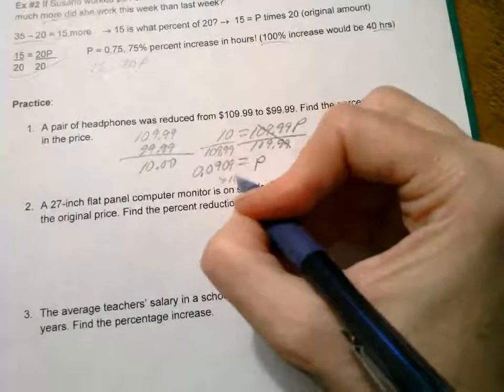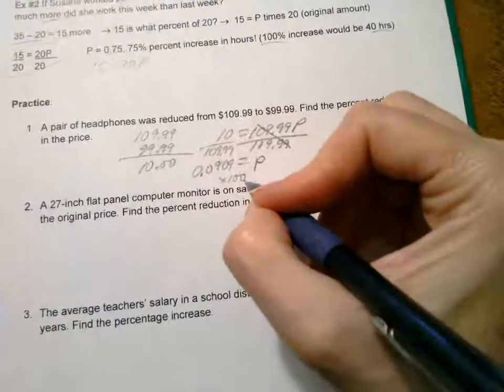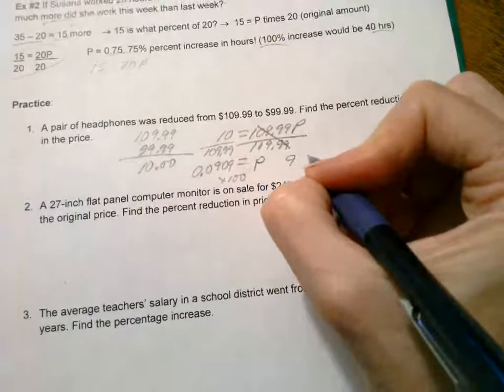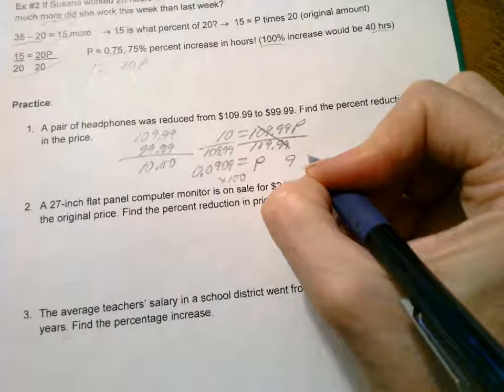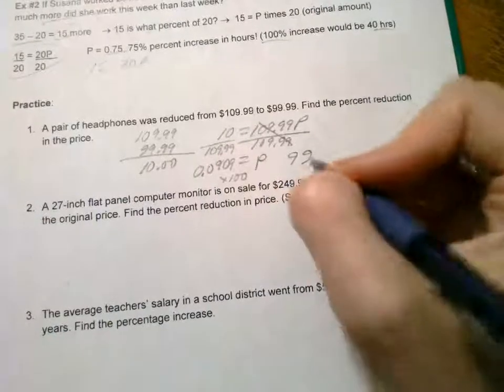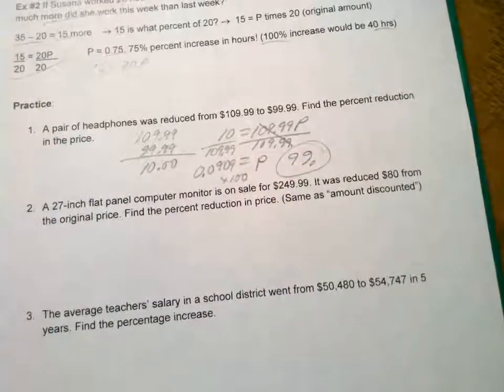We want to multiply it by 100 to get a percent from a decimal. So that's going to be approximately 9.1 or 9%, depending on what they want you to round it to, of a reduction in the price. So not a whole lot, but it gets smaller.